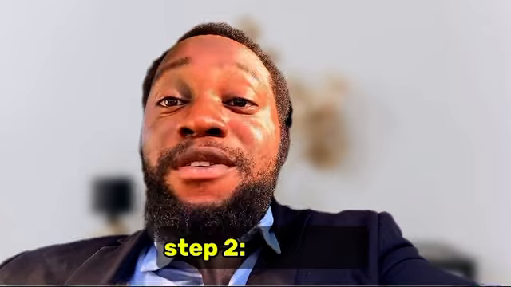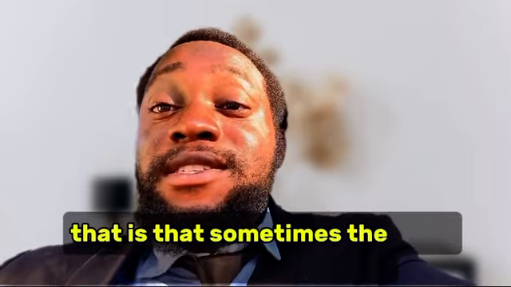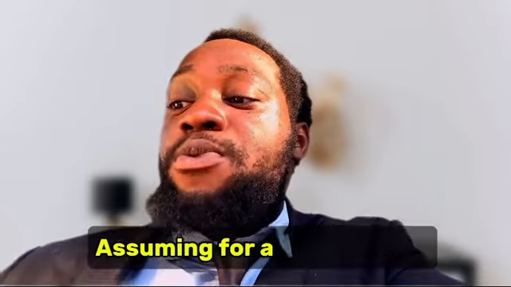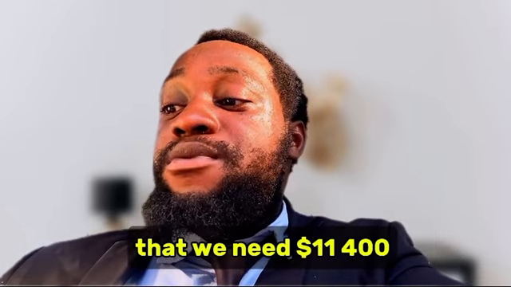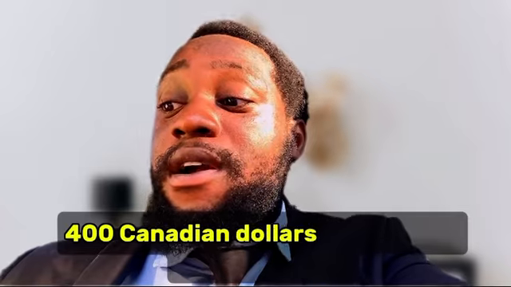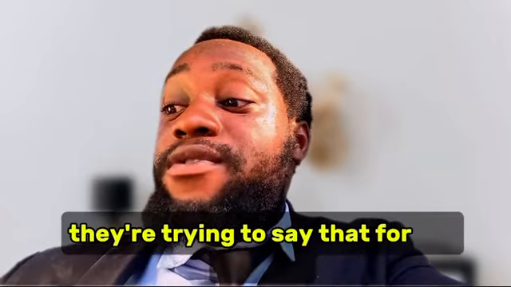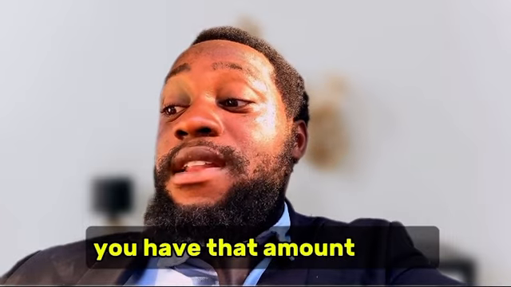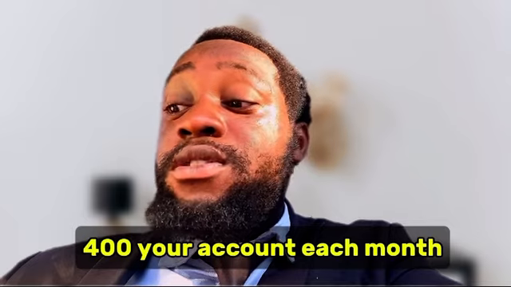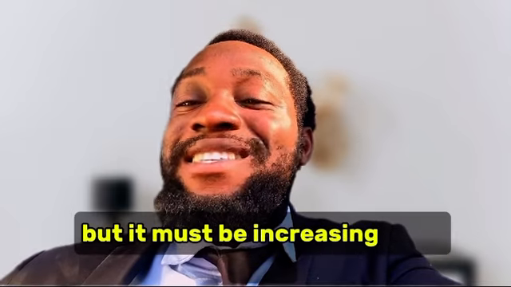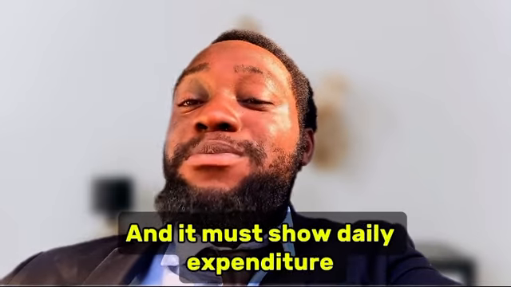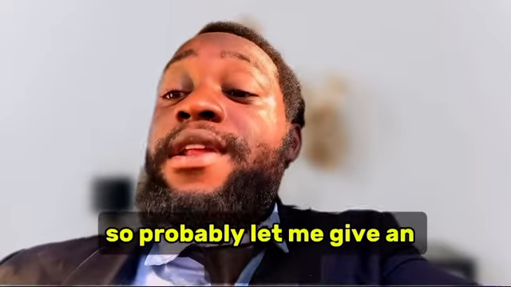Step 2, for those that sometimes they say lump sum of amount. Assuming for a tourist visa that we need 11,400 Canadian dollars to be in our bank account, you need to show bank statements for 6 months. They are trying to say that for 6 months you have that amount. You should have like 11,400 in your account each month, but it must be increasing over time, and you must show daily expenditure. So probably, let me give an example.